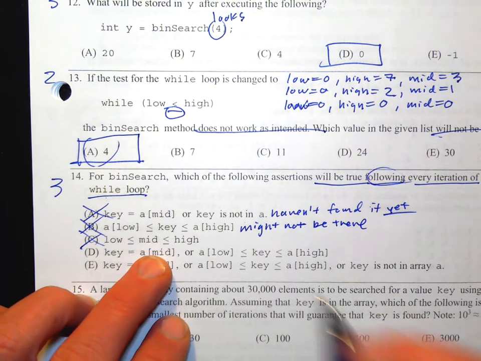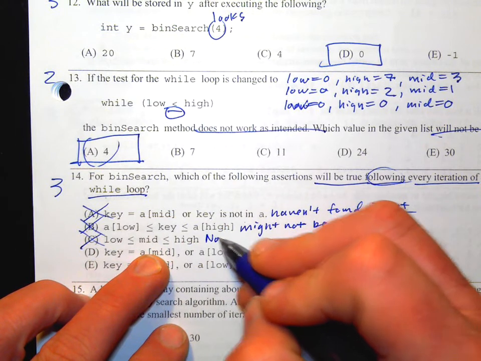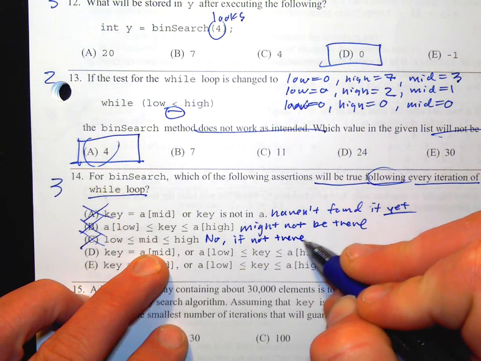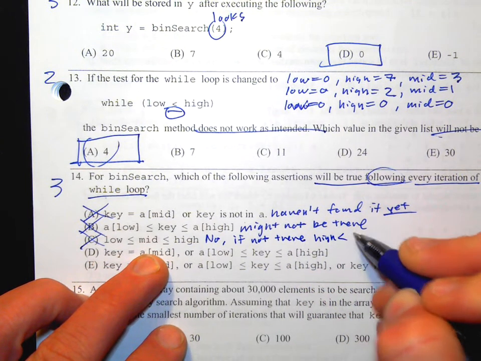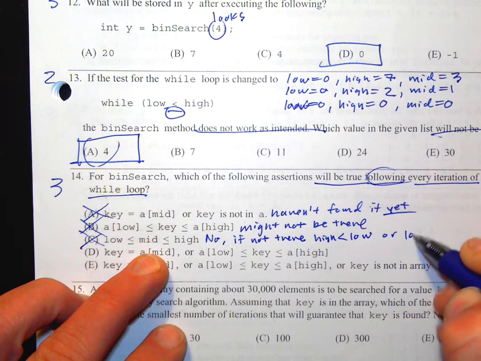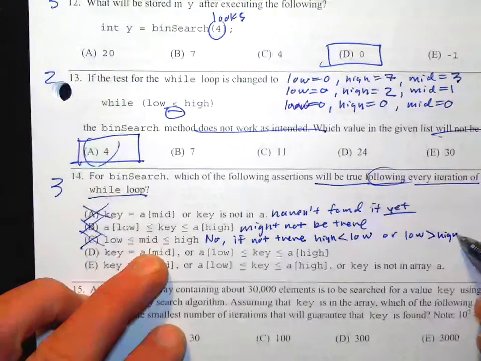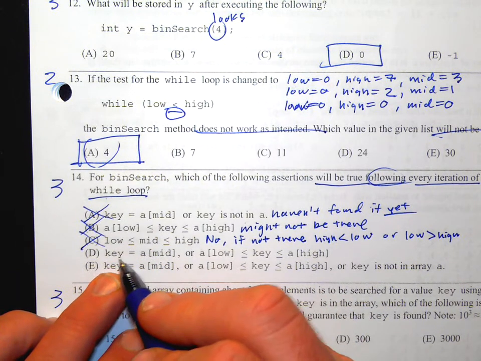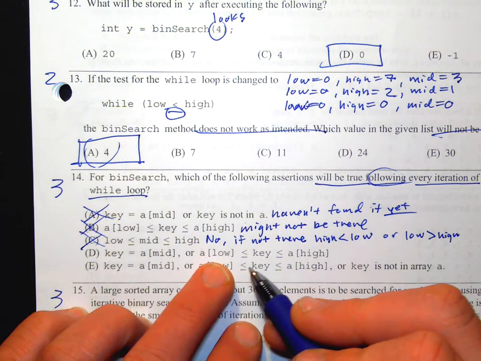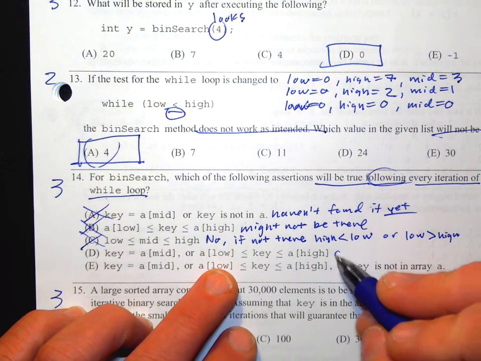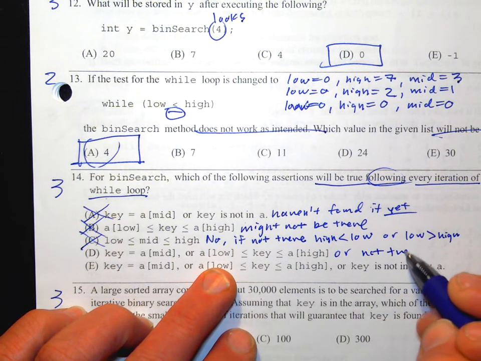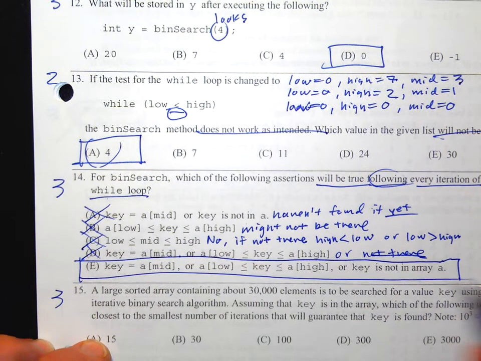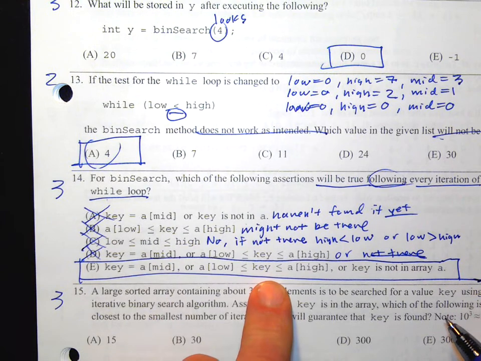This one is no. If it's not there, if it's not in the list, it's possible that high might end up less than low, or low might end up bigger than high. Okay. Now they're saying either it is there at mid, or it's somewhere in between, or it's not there. And so the last one's right because it describes all the three possibilities. It's either right there, it's somewhere in between, or it's not in there at all.